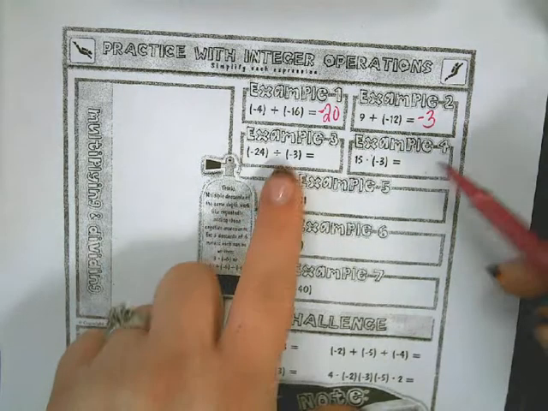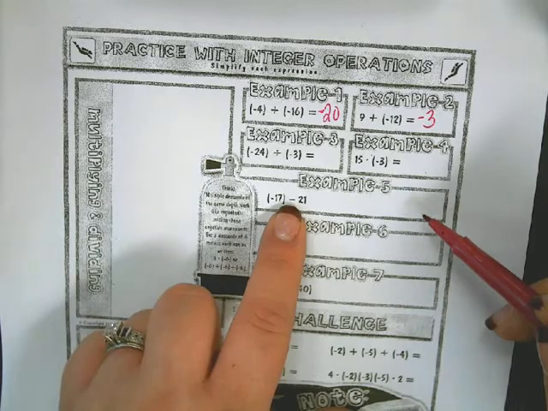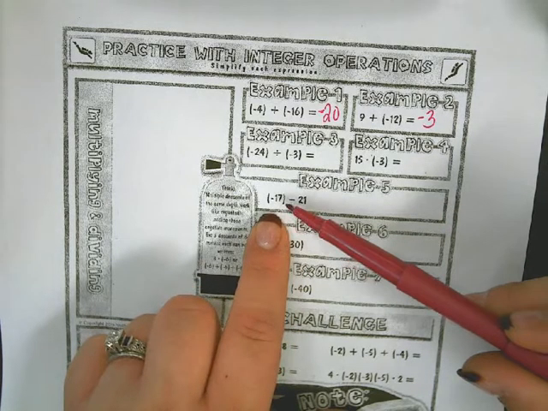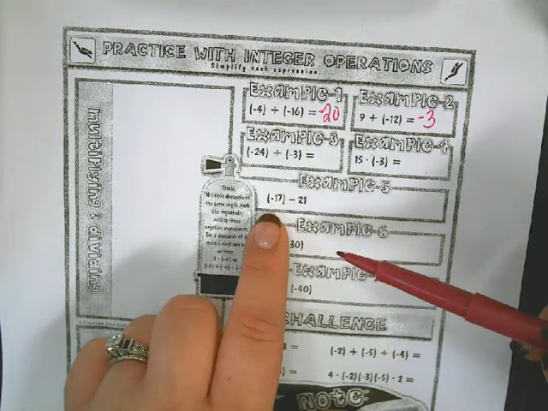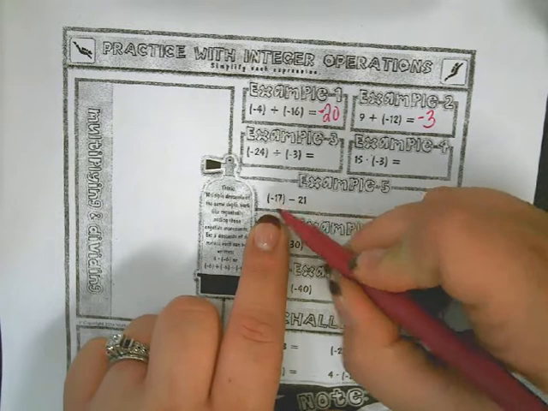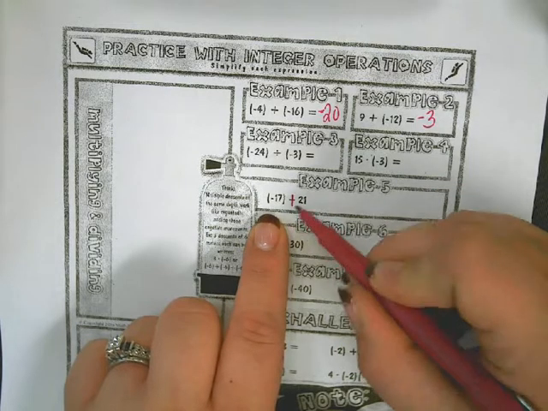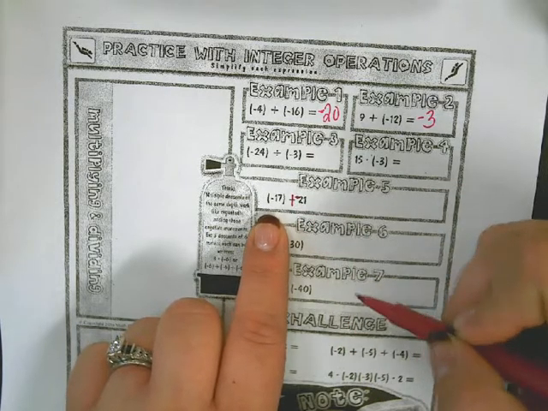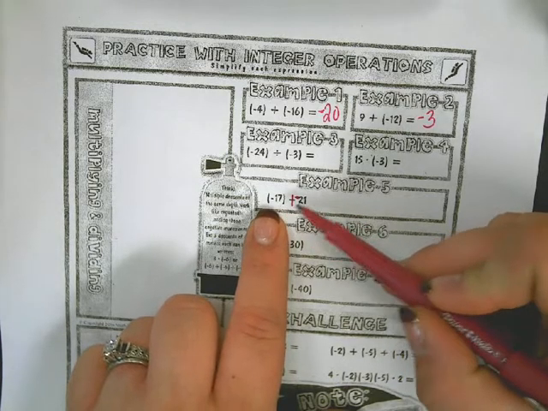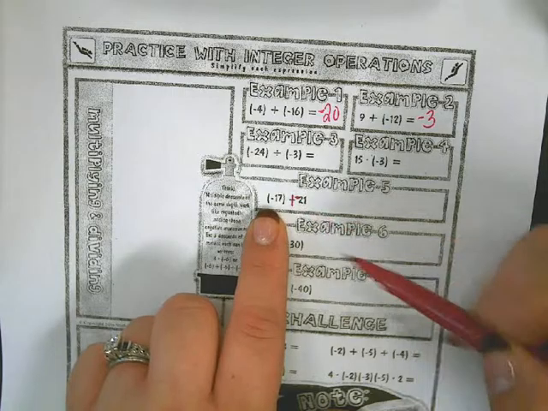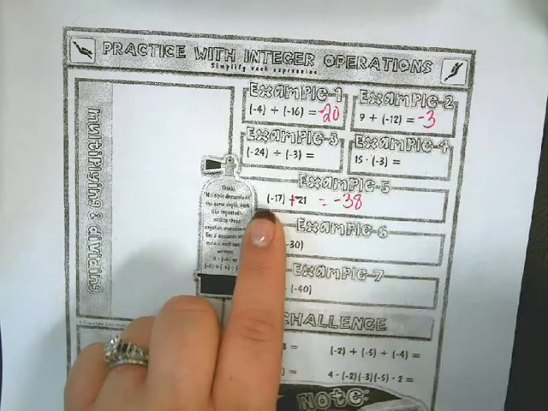Skip 3 and 4 for now, go down to example number 5. Number 5, I have -17 minus 21. What do I need to do? So keep -17, change the minus to a plus, positive 21 to a -21. So I have a -17 plus a -21. -38. Keep your sign and add.